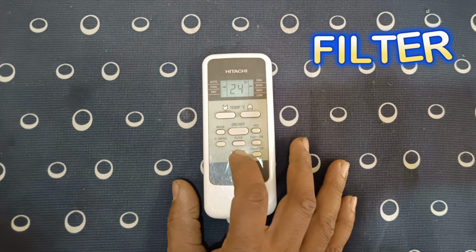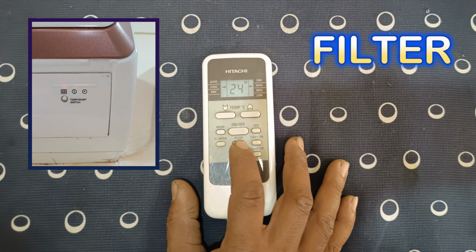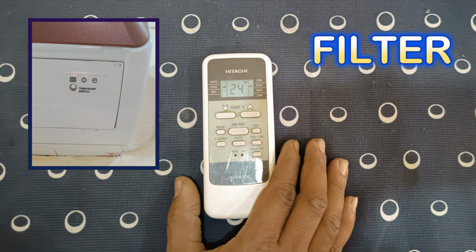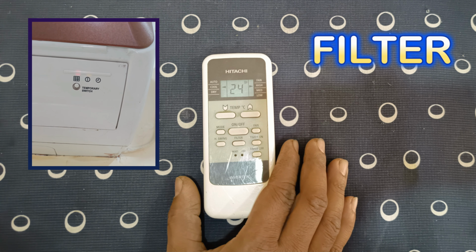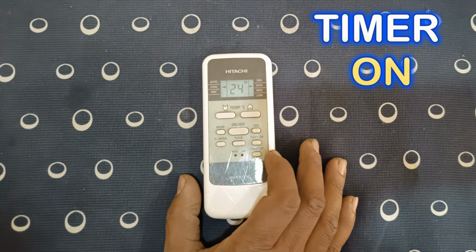The next button is filter. If there is dust accumulated in the filter of your indoor unit, then the light in the filter symbol in the indoor unit will turn on. And if you clean the filter and want to turn off that light, then you can turn off the light by using this button. After that the next button is timer on.